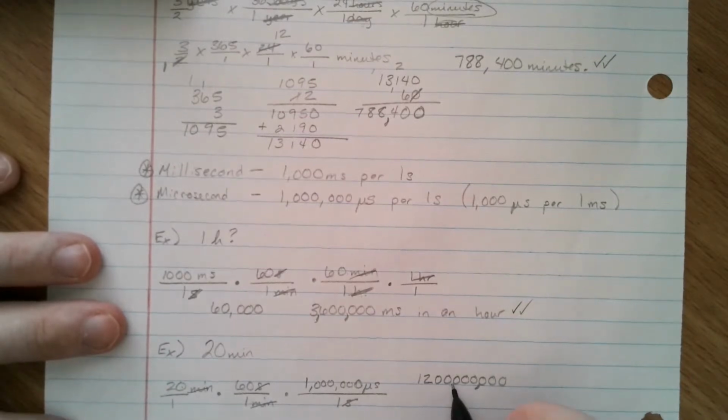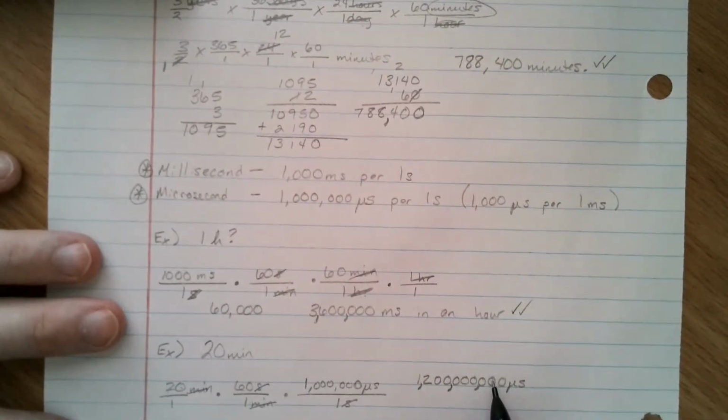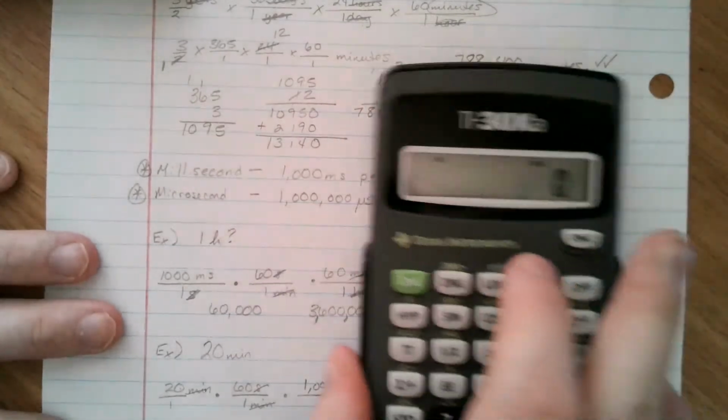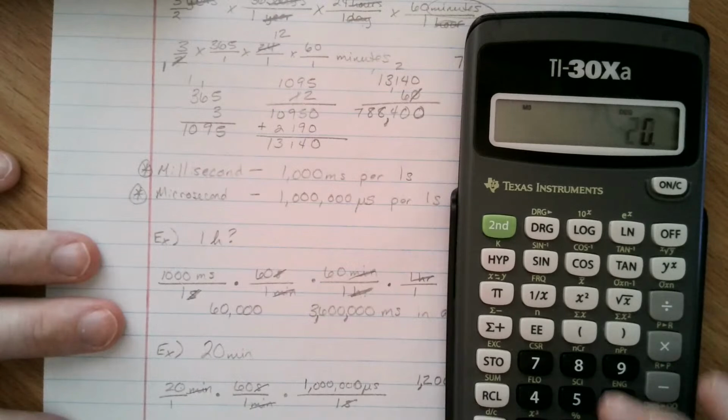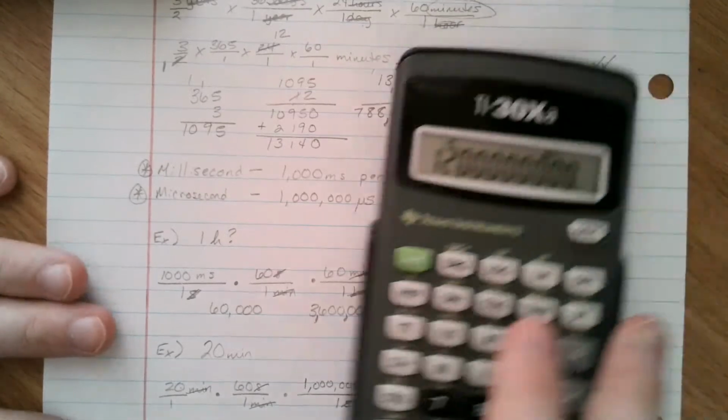And so we have hundreds, thousands, millions, 1,200,000,000 microseconds per 20 minutes. So 20 minutes times that 60 seconds per minute times that 1 million microseconds.